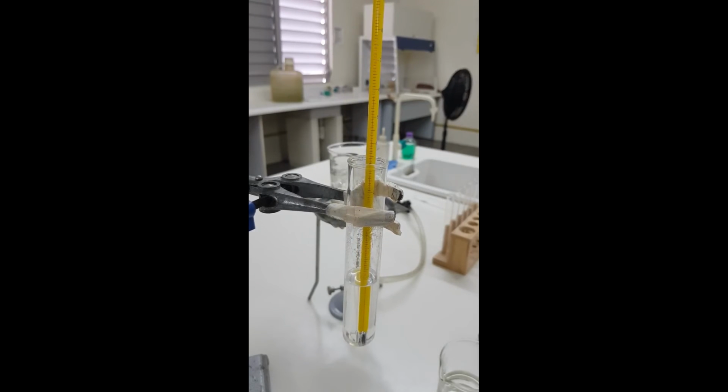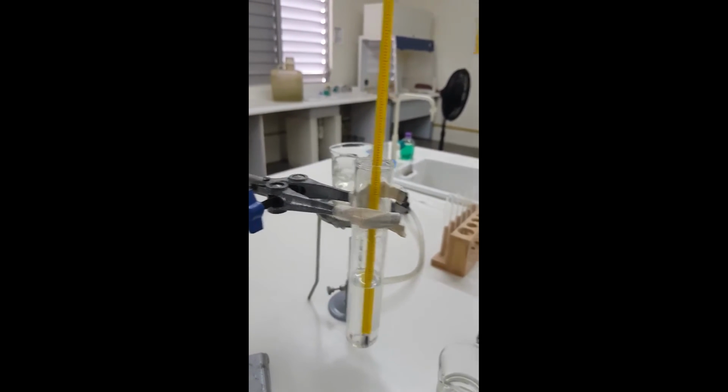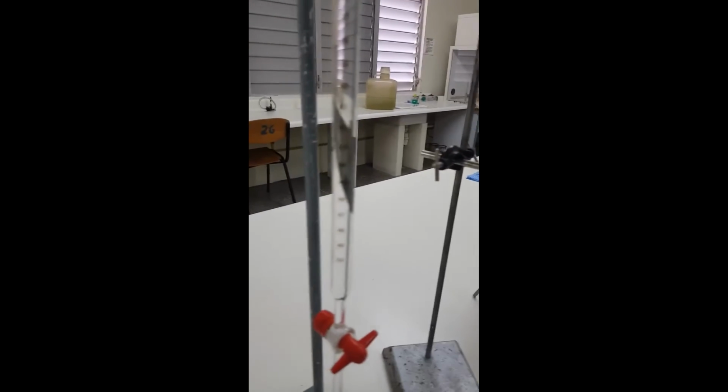Alright, so that's 57.5. Time to add 2 cm cubed of solvent again.